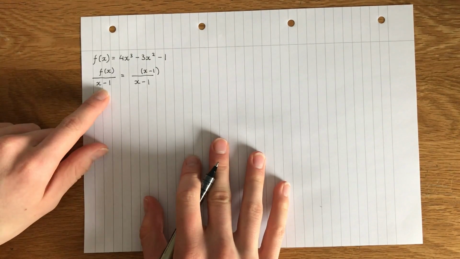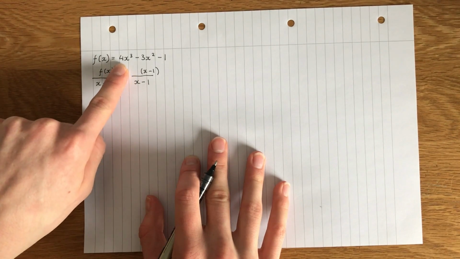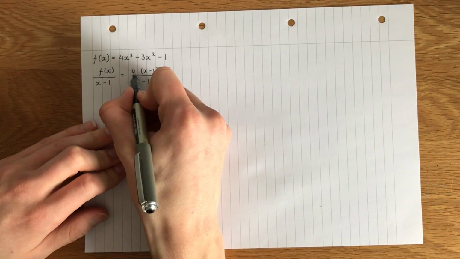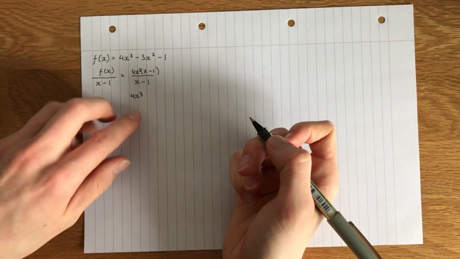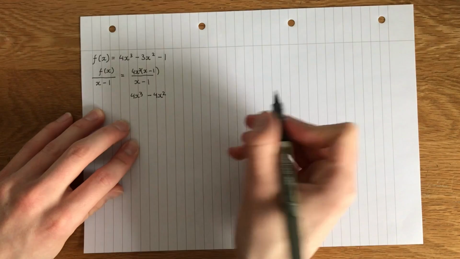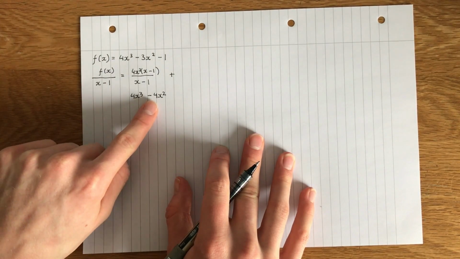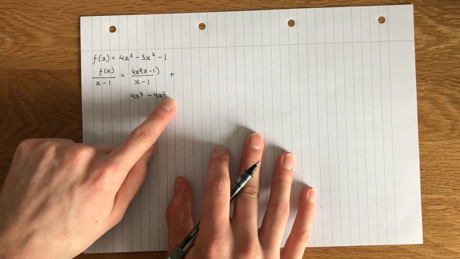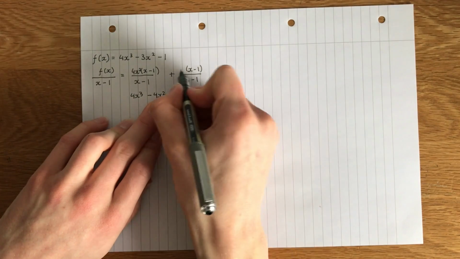And what we aim to do is to find something to go here that multiplies to make this 4x cubed. So here we might go 4x squared, because when you multiply that together you get 4x cubed. However, you also end up with minus 4x squared. And so the next step is to make this minus 3x squared, but we've already got minus 4x squared, so what we want to do is add an x squared. So create the fraction again, and to get add x squared, we want to add another x here.